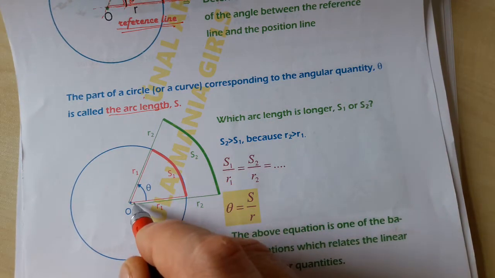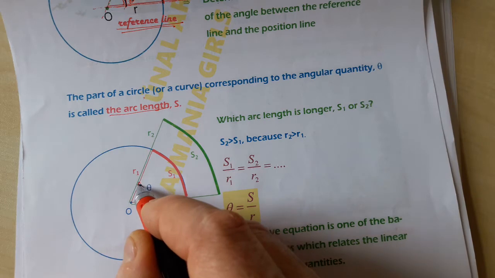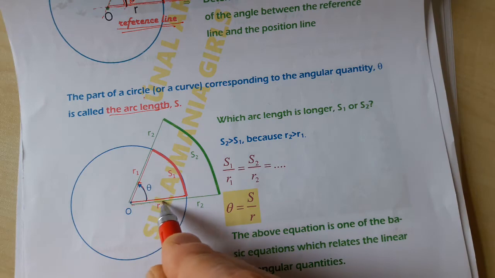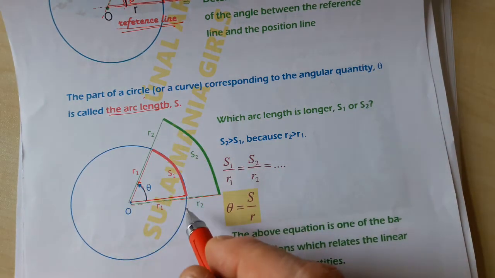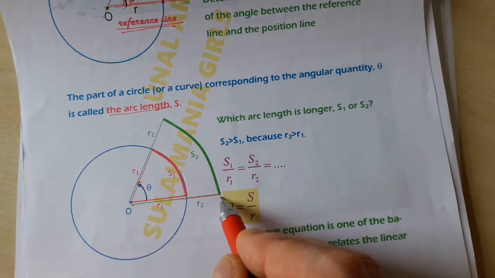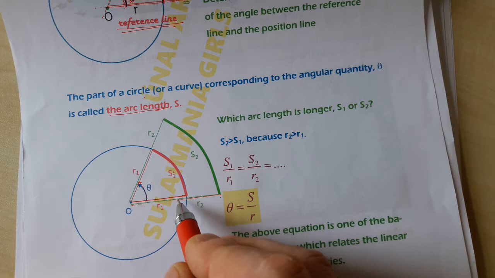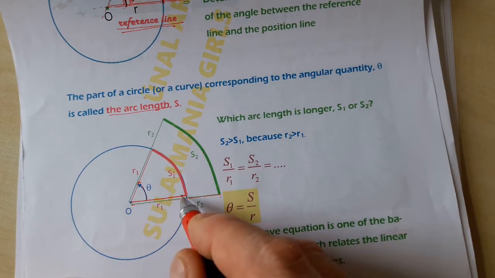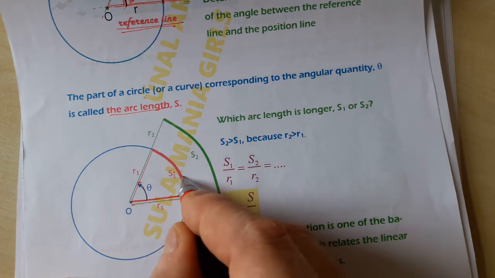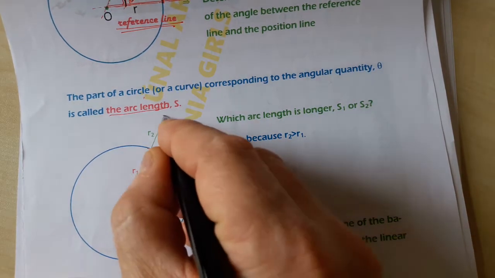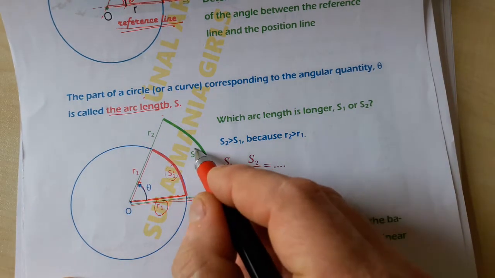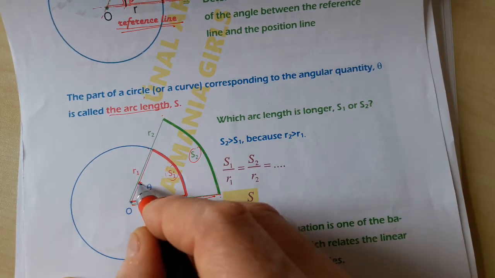For example, this is angle theta. R1 is the radius of the first arc length, R2 is the radius of the second arc length. As you see, the second arc length is longer than the first one because the second one has a longer radius. For that reason, we can say that if the radius of the circle increases, arc length also increases. Shorter radius, shorter arc length. Longer radius, longer arc length. And the ratio of arc length to the radius gives a quantity. That quantity is the angle theta.